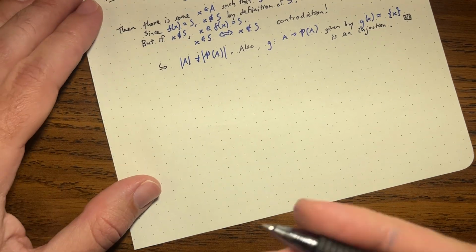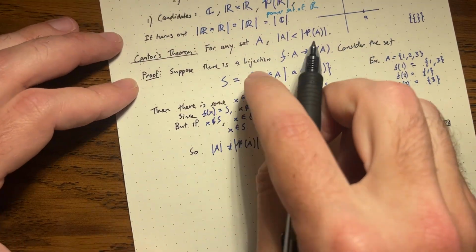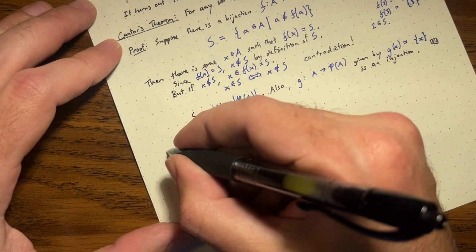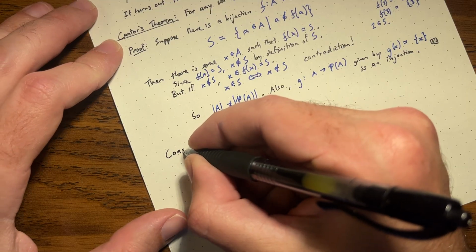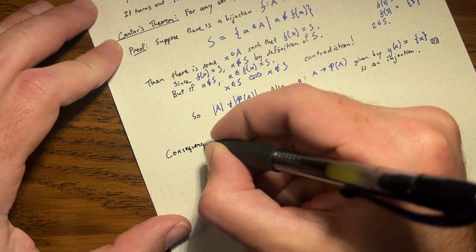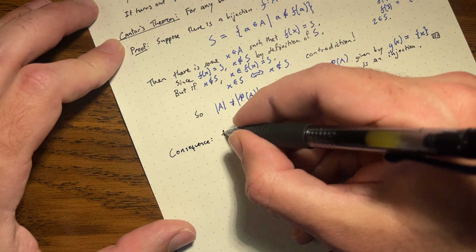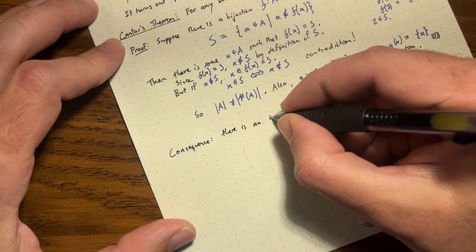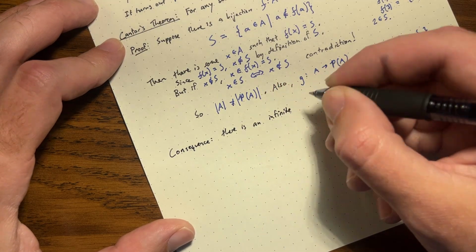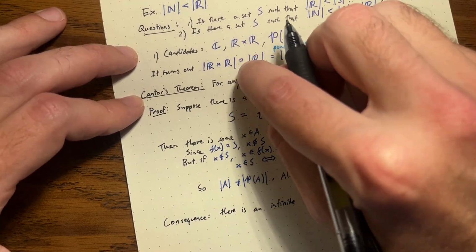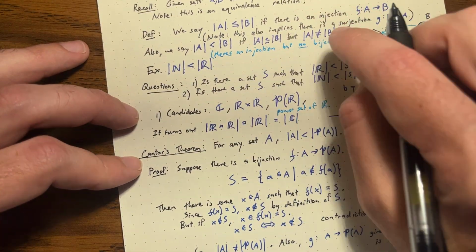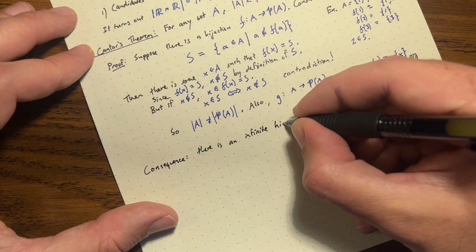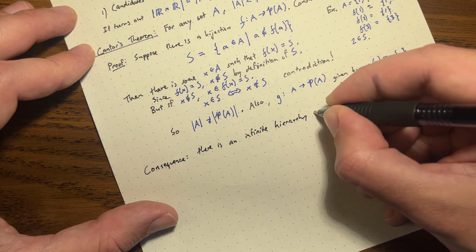Excellent. So this is a really wonderful and interesting fact. It has a consequence, which is essentially that there is an infinite hierarchy. Not only is there something beyond R, but there's something beyond that, and there's something beyond that. So there's an infinite hierarchy of infinities.